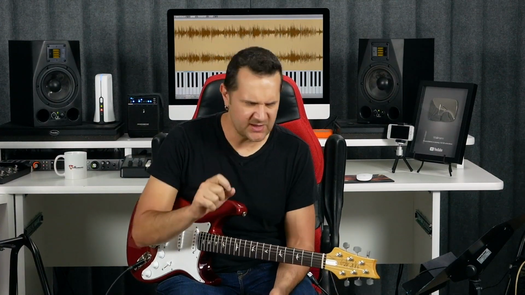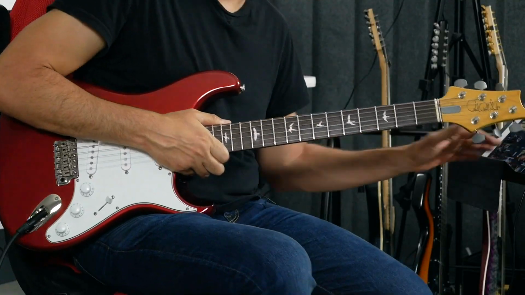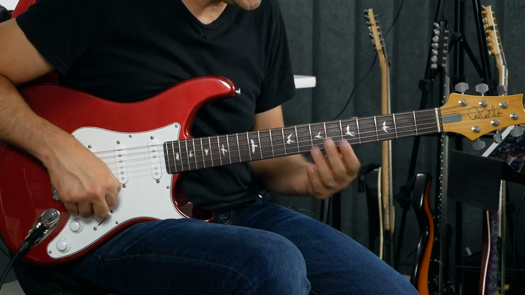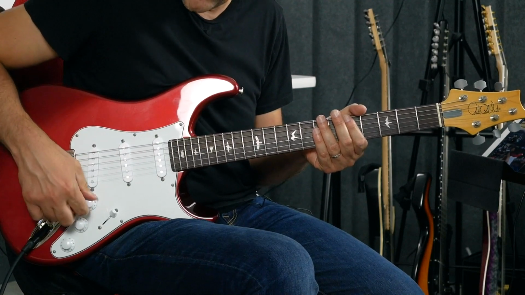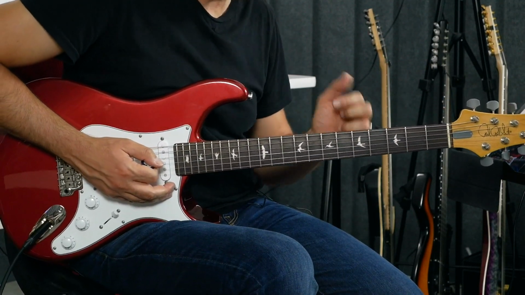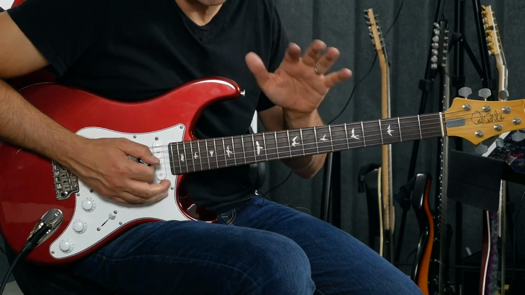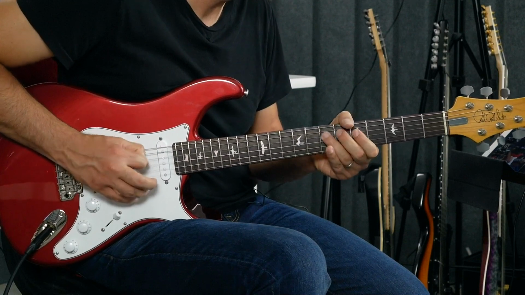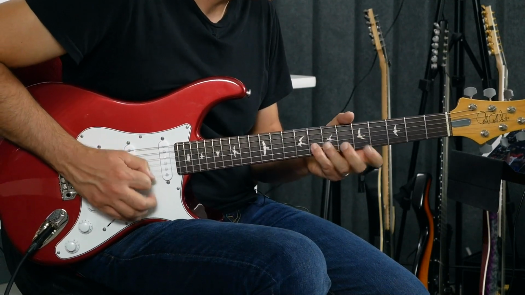Let's get started. All right, we are talking today about evolving, developing new things out of old things. First, really quick, let's take a look at the scale we're going to use. We're in A Dorian. A Dorian can be seen as a minor pentatonic scale. We're going to use the first position here of an A minor pentatonic scale, this slice of the fretboard from the low E string to the high E string. You know it, but in case you don't, frets 5-8, 5-7, 5-7, 5-7, 5-8, and 5-8.